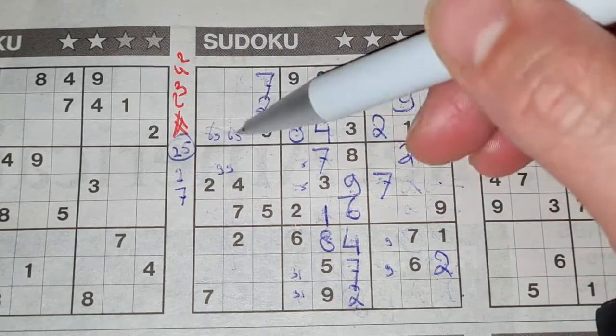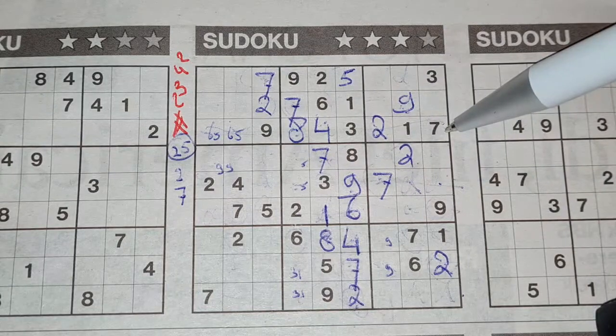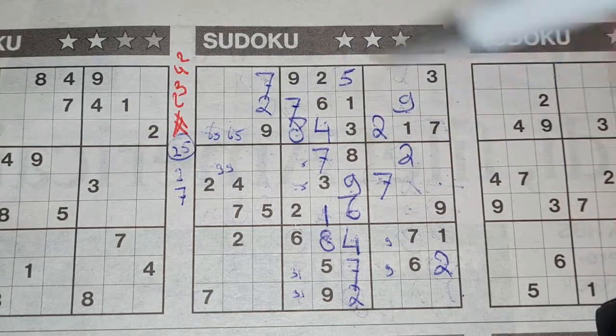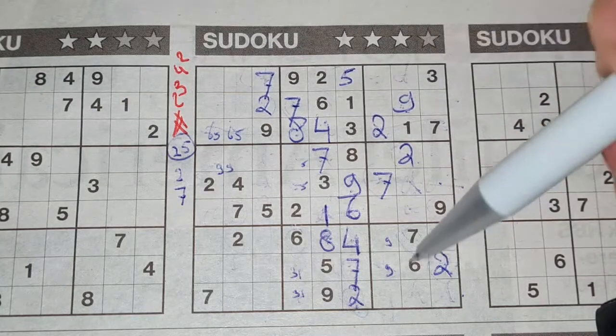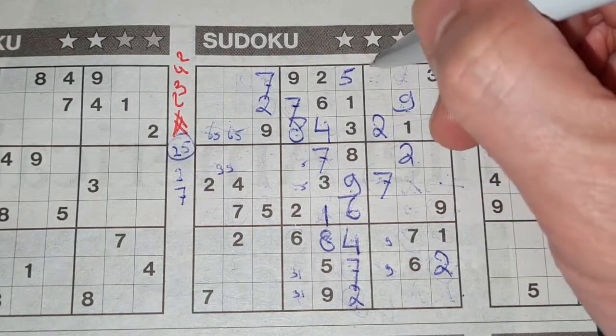So we have a 6 in one of those 2 boxes in the third row, 6 in the second row. So in the first row, the only 2 places for the 6 should be here or there. We see there 6, no 6 there, 6 should be here.